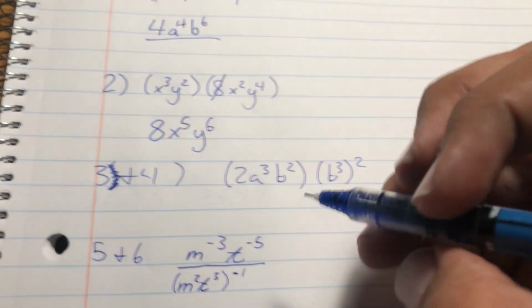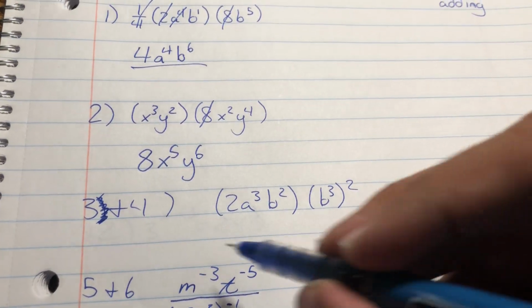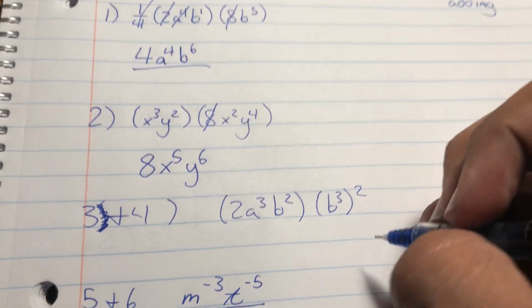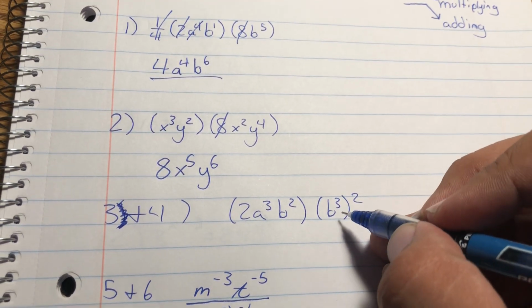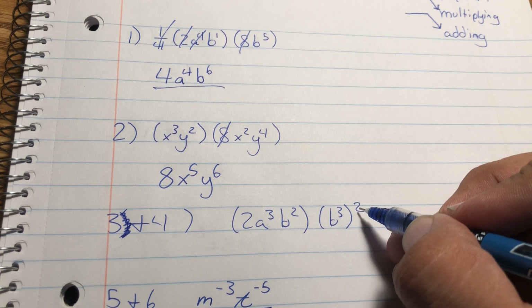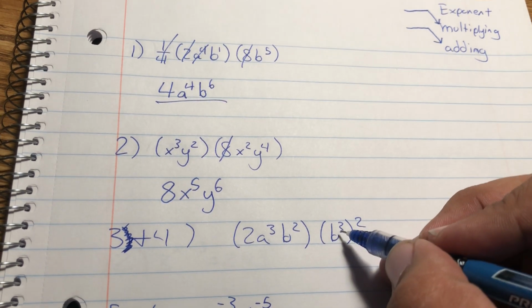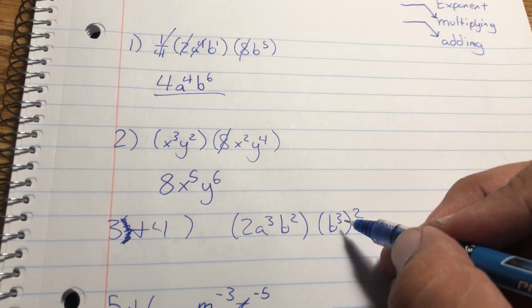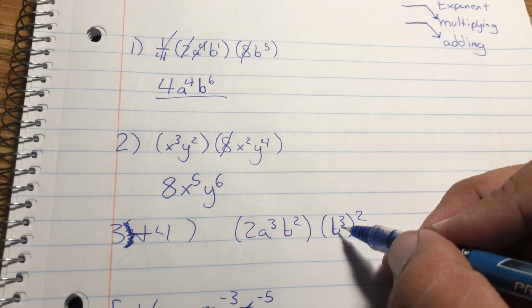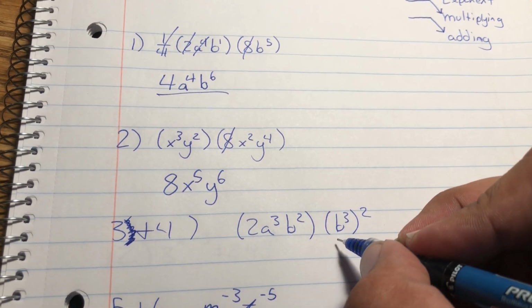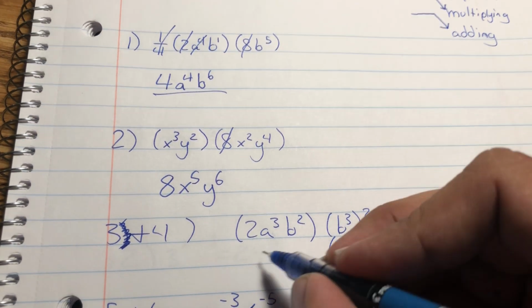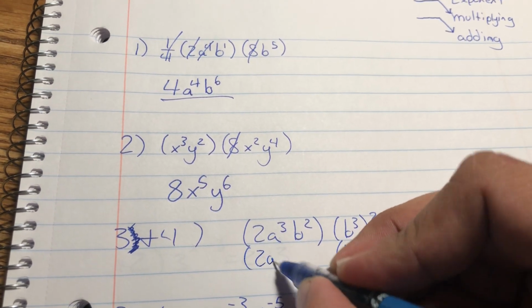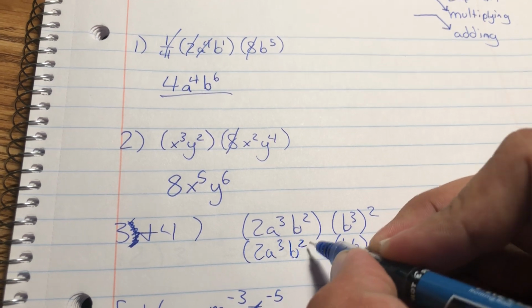All right, now we go over here. Here's another example. This is for 3 and 4. For this one, first you do the exponent. Now remember, an exponent with an exponent, you think that it wants to do an exponent, but actually 3 and 2 are just going to multiply. So this is going to end up to be b to the 6th power. This all comes down to a to the 3rd, b to the 2nd.